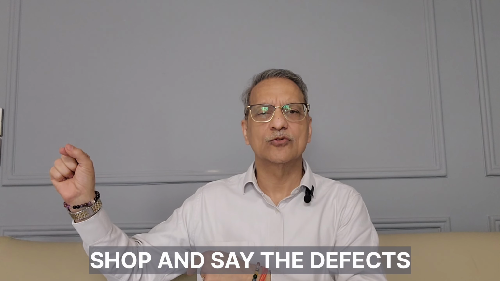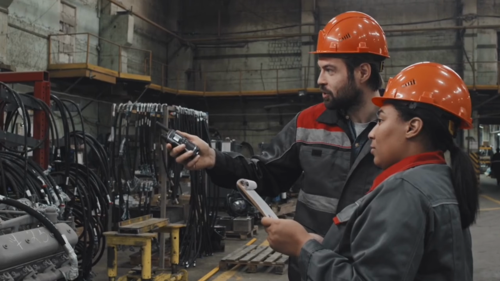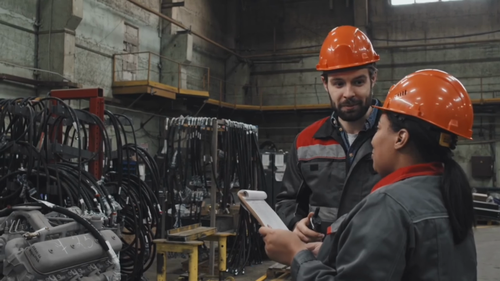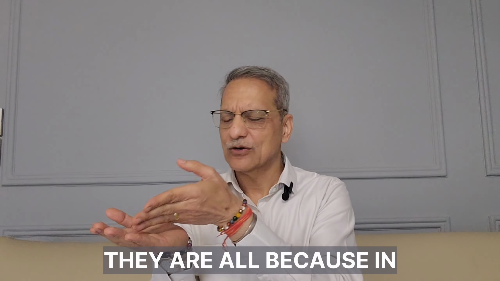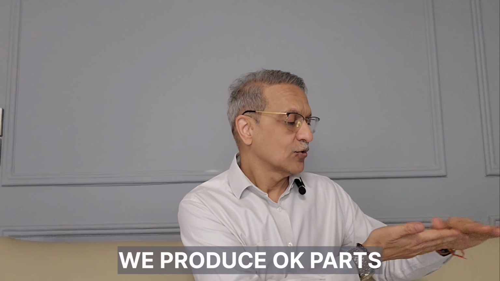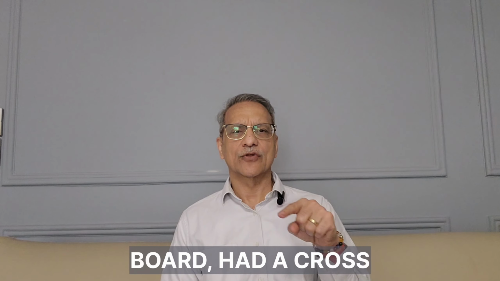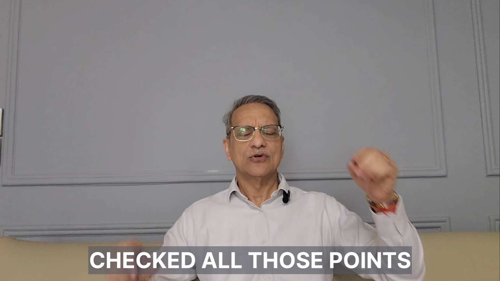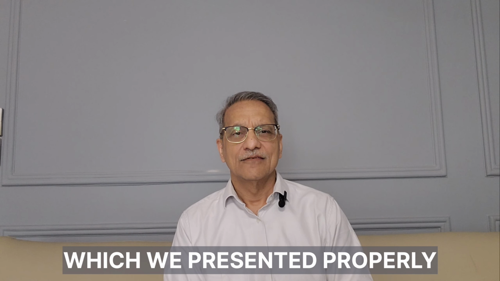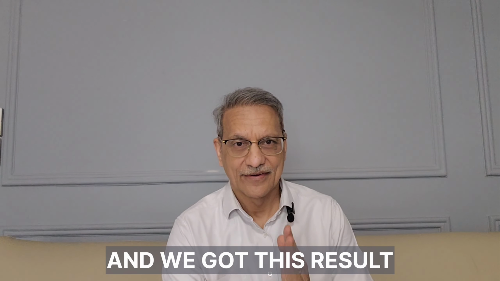We went back to the paint shop and asked, the defects which you are finding, where are they possibly coming from? They said, these defects we can see only after the surface has been painted. Those pit marks and small defects, there are several problems. They are all because sanding could not capture it, could not finish it, and sanding says, we got these defects from the molding. Then we went to the molding. They said, oh, we produce okay parts, there is no standard for these. We went back to our drawing board, had a cross-functional view, checked all those points, and added checkpoints. This is a big case study, which we presented globally. And we got this result.